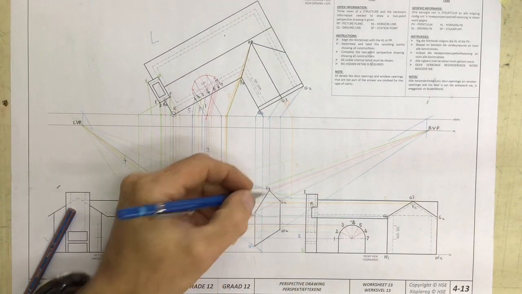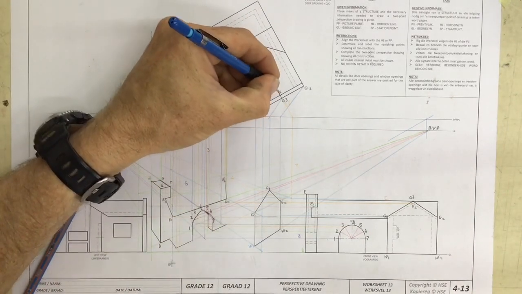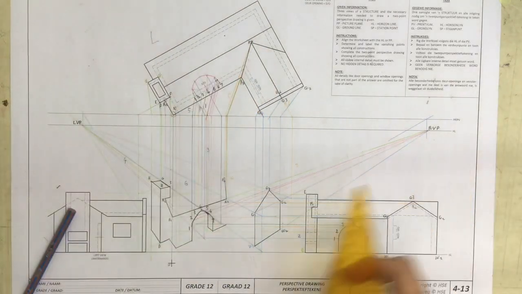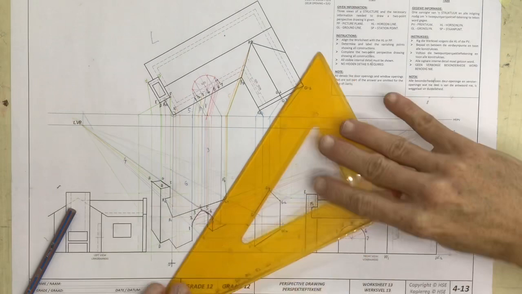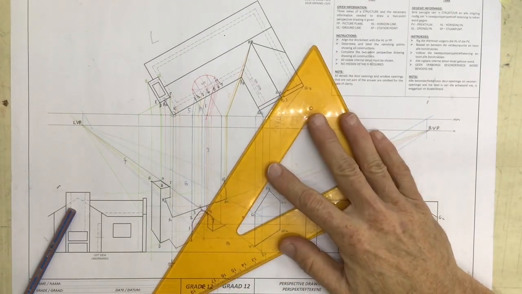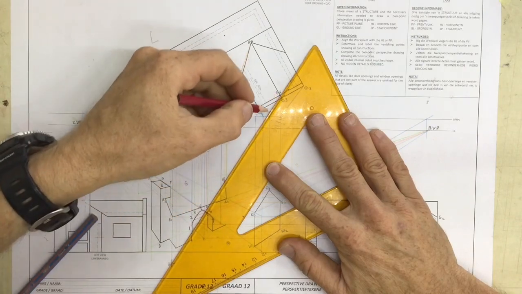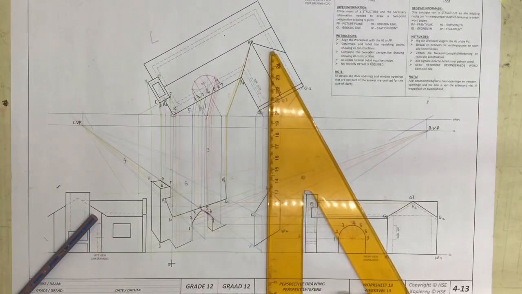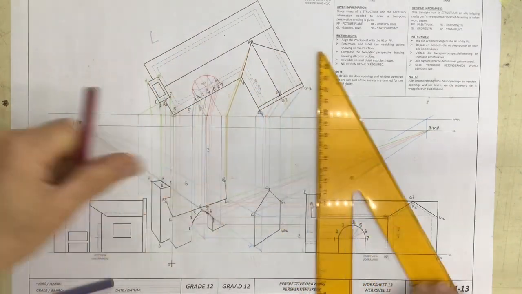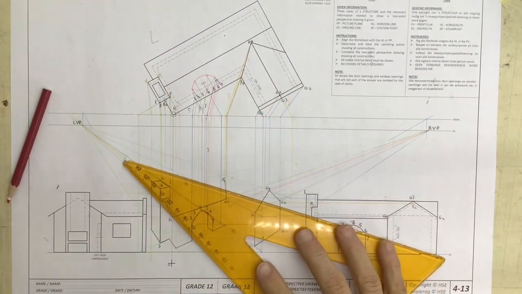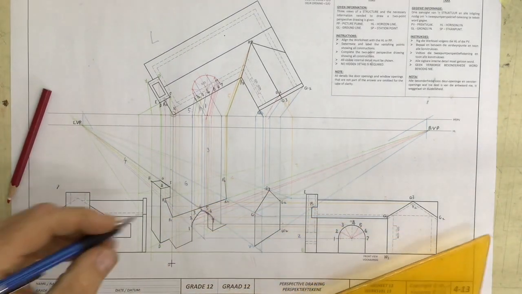Let's find the top part of the gable. You can see it goes back a little bit. Let's call that G4 over there. How do I find G4? Well, I've already got that line going back to LVP over there. All I need to do is to take G4 down to the picture plane, drop that down, and I can now draw in the top of the gable over there.